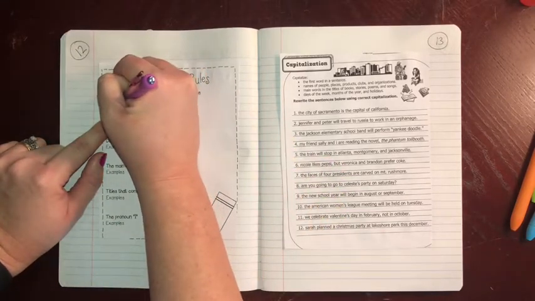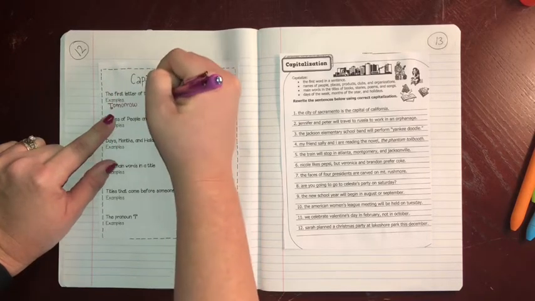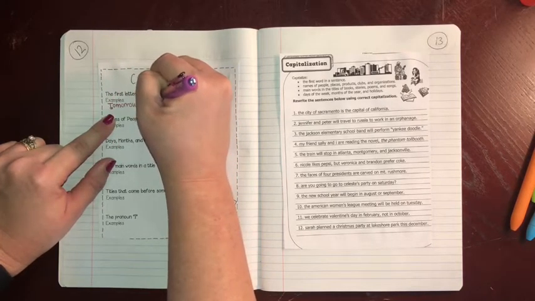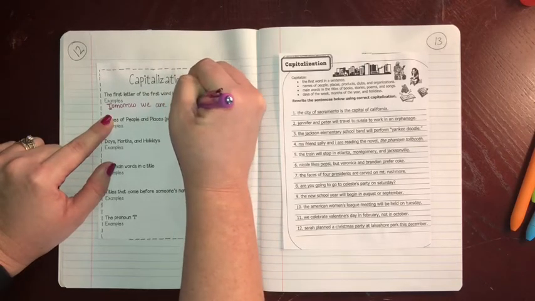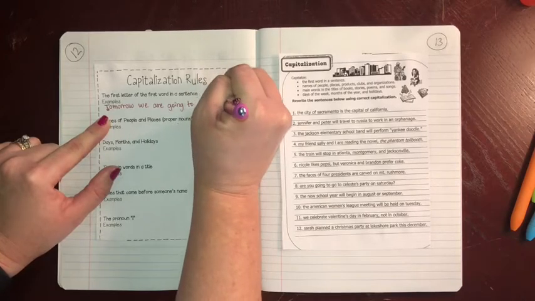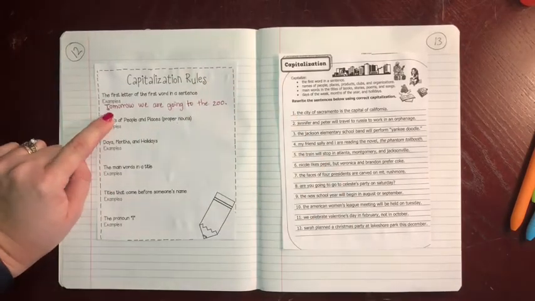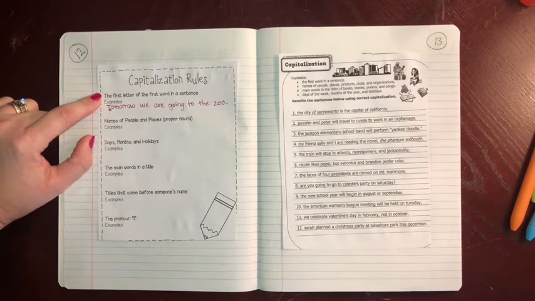So this word says tomorrow. We are going to the zoo. Period. So we underline to show what the rule is that we're showing an example for.